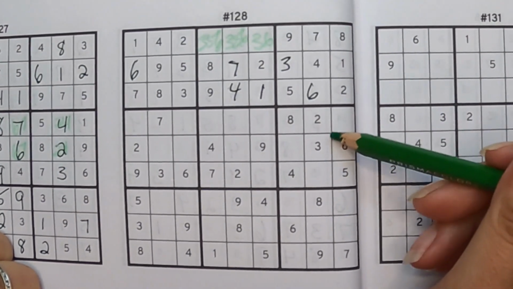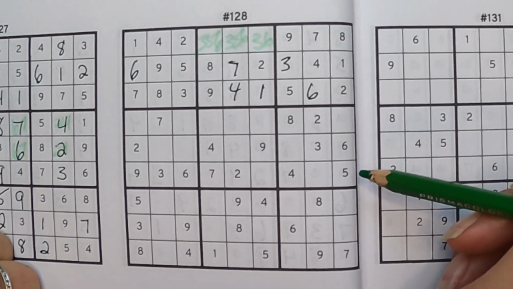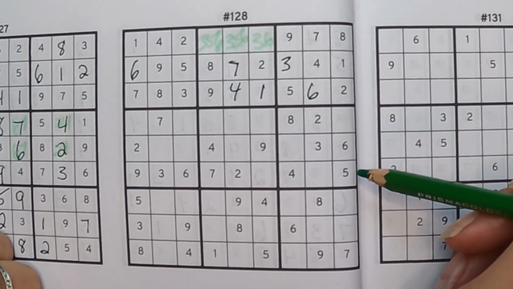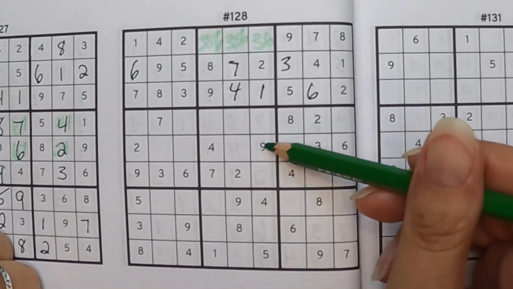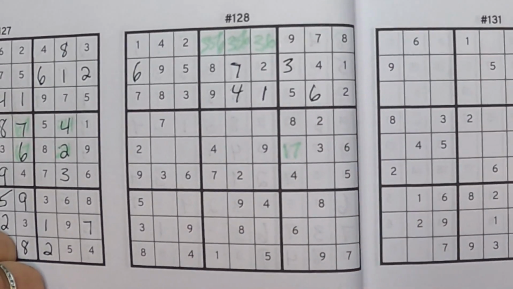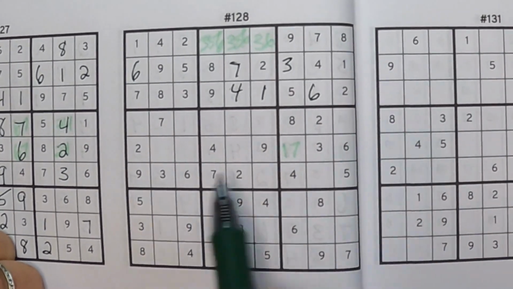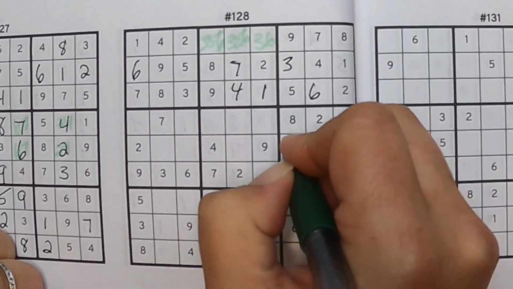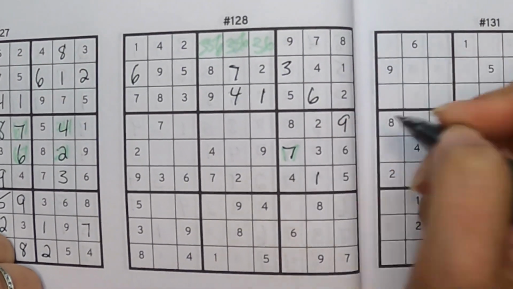For this box, we're missing 1, 7, and 9. We've got a 9 here, so 1, 7. 7 and 9 here, so this is our 1, 7, 9.